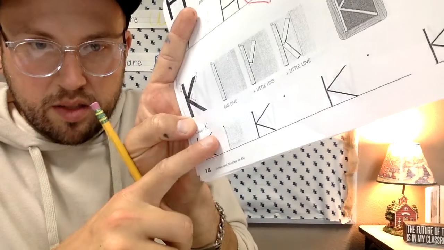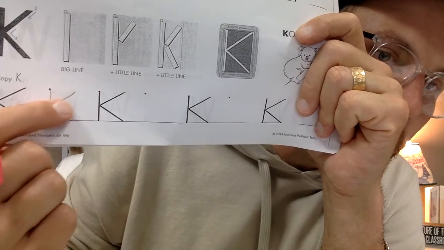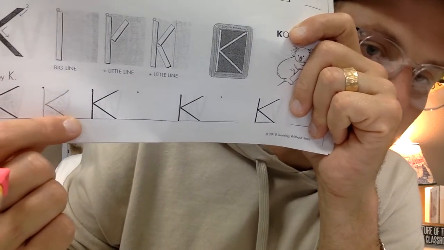So I will do mine like this, straight line down, straight line down, 2. And you can see the outline of the little gray box there. Start in the corner, come to the middle, and go back out to the corner. That will help guide you. Okay?